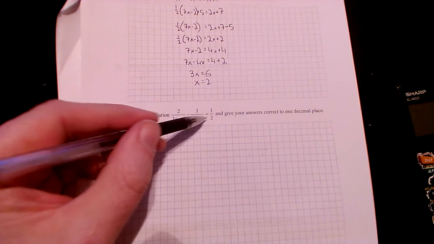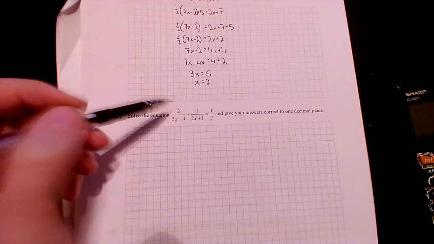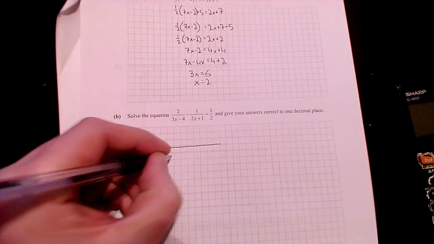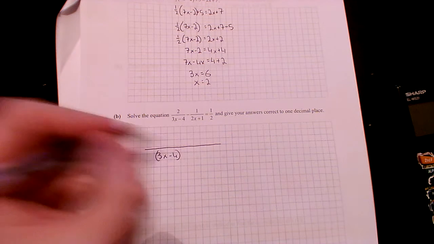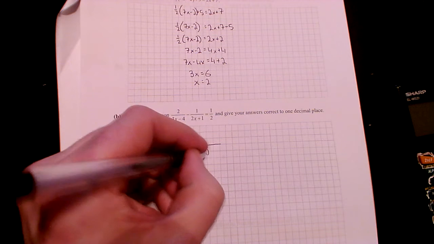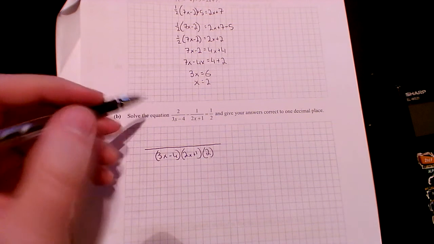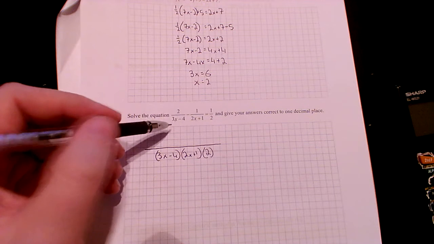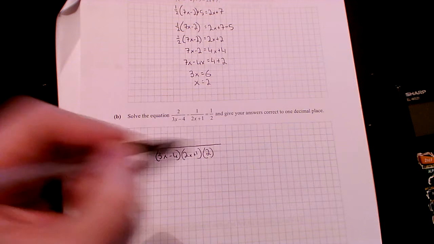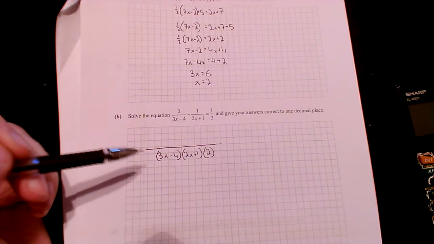So we look at our three denominators and we think, well, what's the common denominator in all these? So the common denominator is 3x minus 4 multiplied by 2x plus 1 multiplied by 2. And what I ask myself then is, what do I have to multiply this by to get this? So what do I have to multiply this by to get all of this? And the answer is this and this.